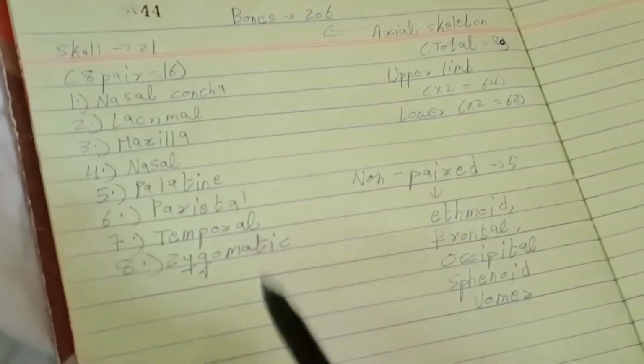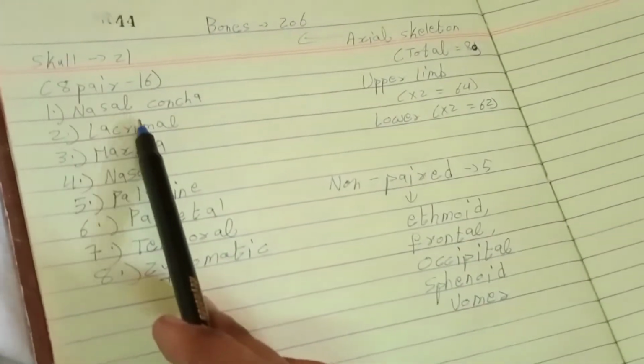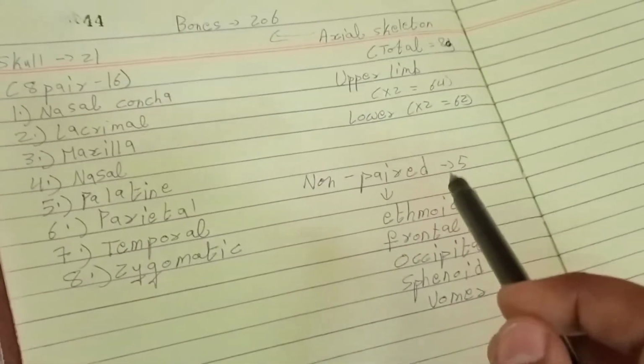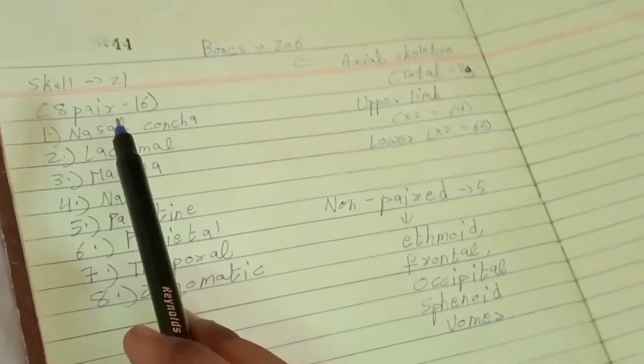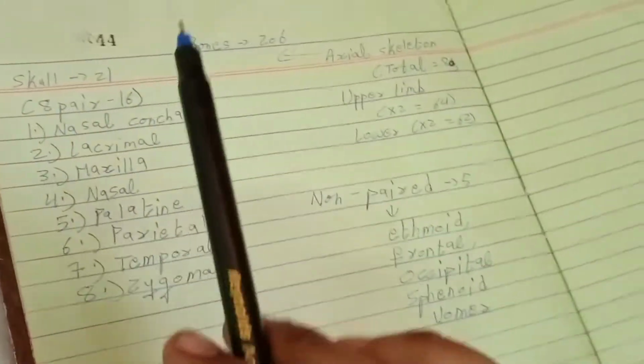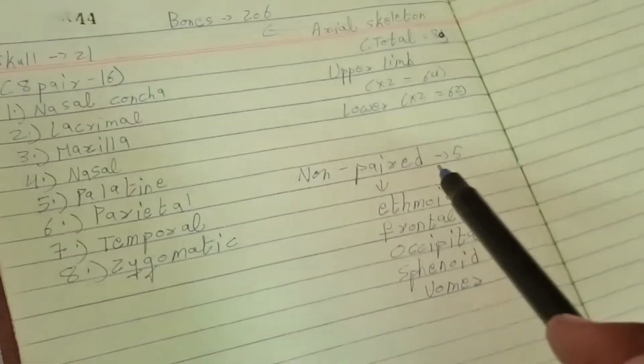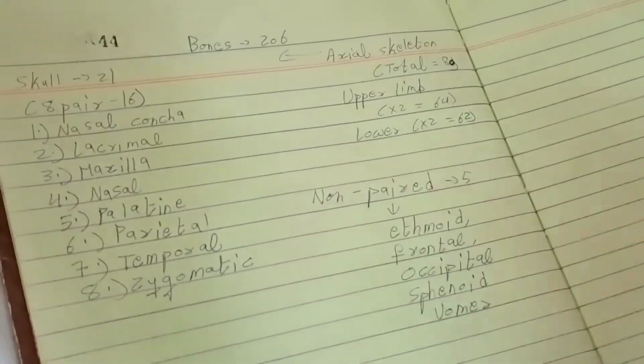So these are the bones present in the skull. 8 are paired, that is 16, and non-paired are 5, so combined 16 plus 5, there are around 21 bones. These are the 8 paired bones, and these 5 are the non-paired bones.